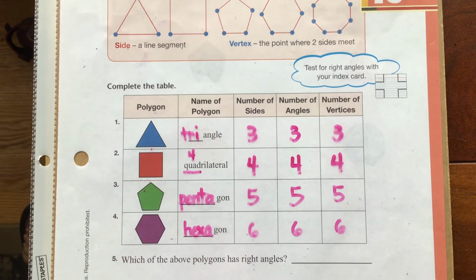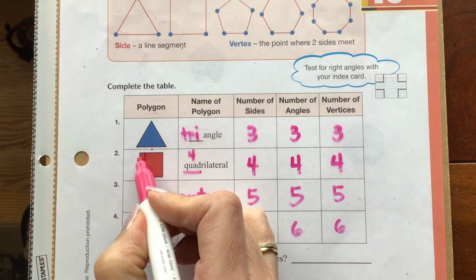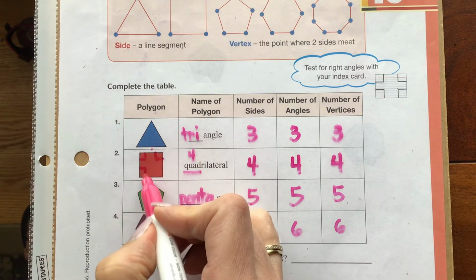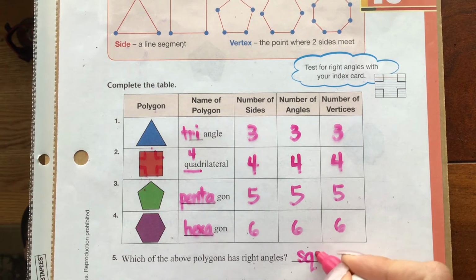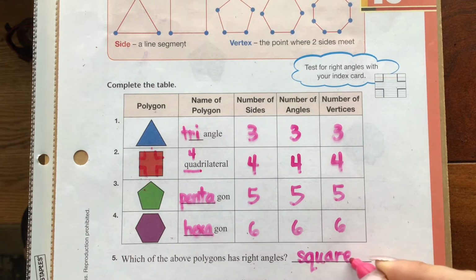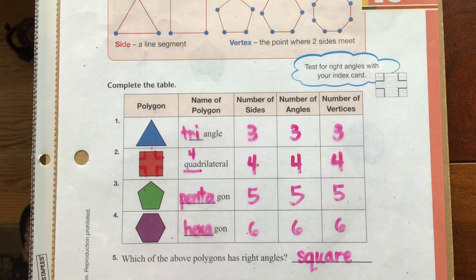Number 5 says, which of the above polygons has right angles? And we already talked about that. Right, this shape right here. And it is a square. And it's one of those where a square is always a quadrilateral. It's always a rectangle, but it's a very special kind.